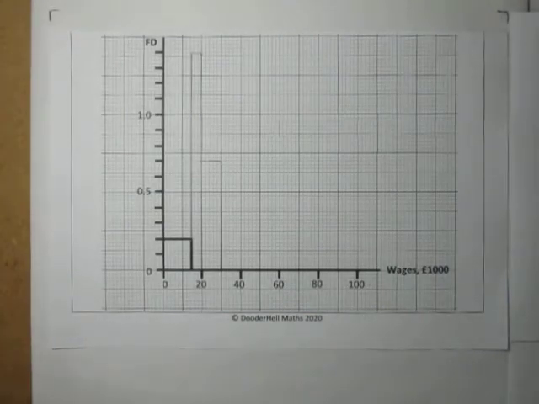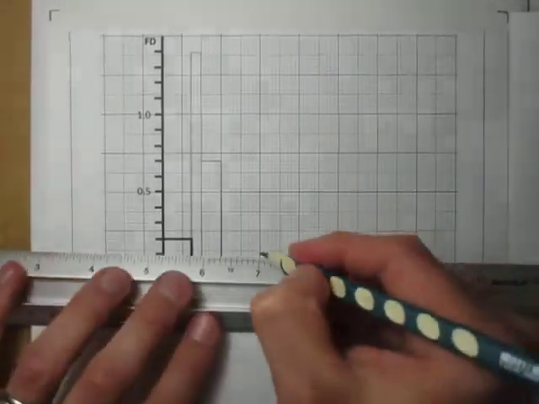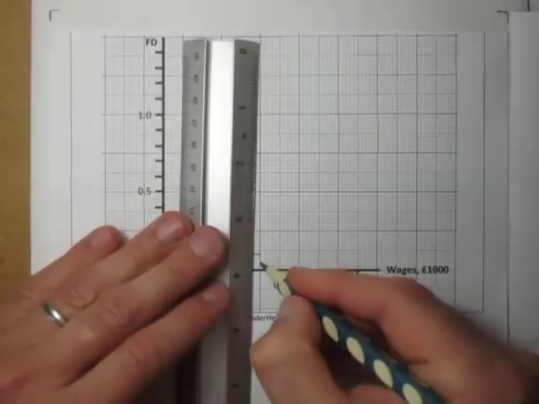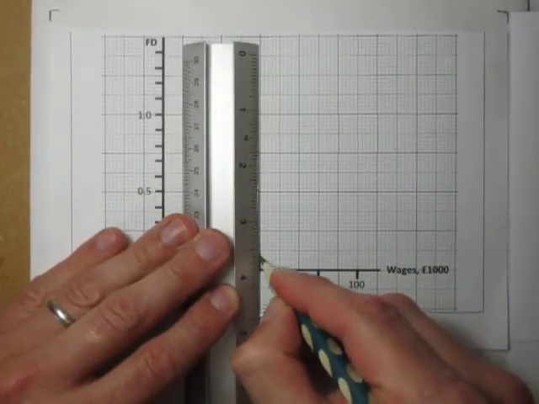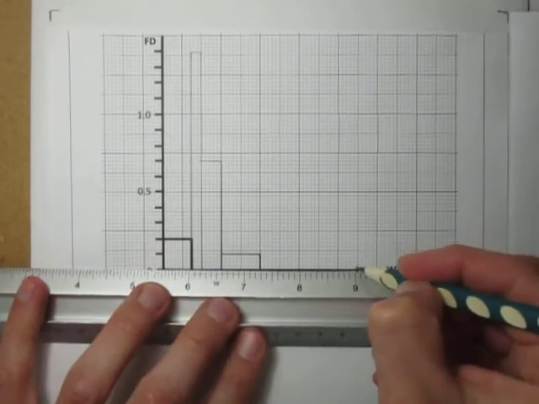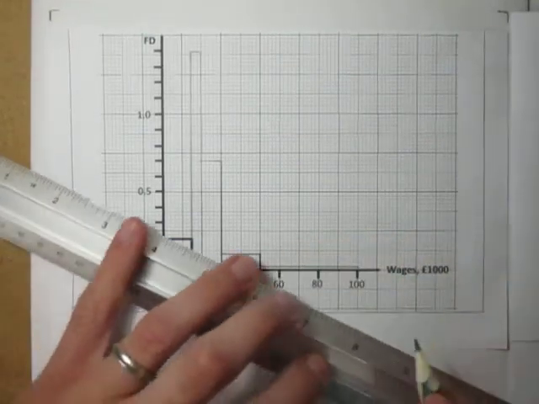$30 to 50,000 has a frequency density of 0.1. And finally, 50 to 100,000 has a frequency density of 0.02. So it's only a tiny thin sliver here at the bottom for that one.